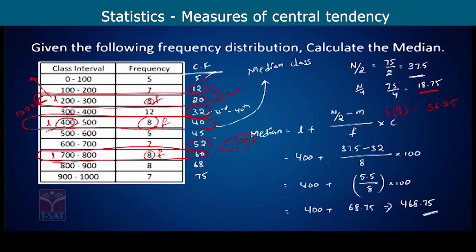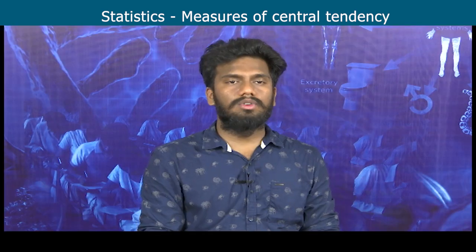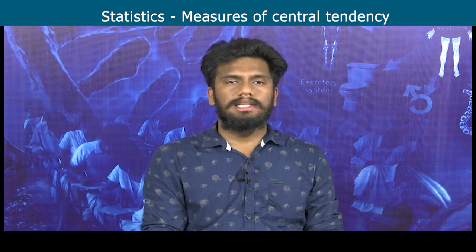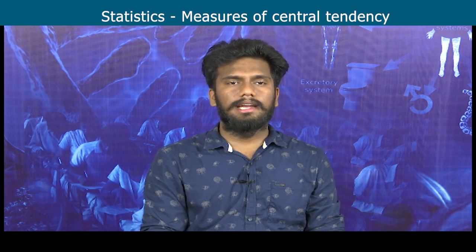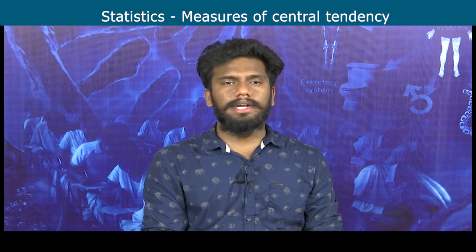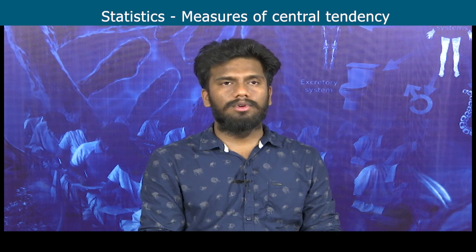Okay, that's how we calculate the quartiles. Okay, that's how we find the quartiles. In the next class we will see the percentiles, deciles and the merits and demerits of the median and quartiles, and also we will discuss the mode.